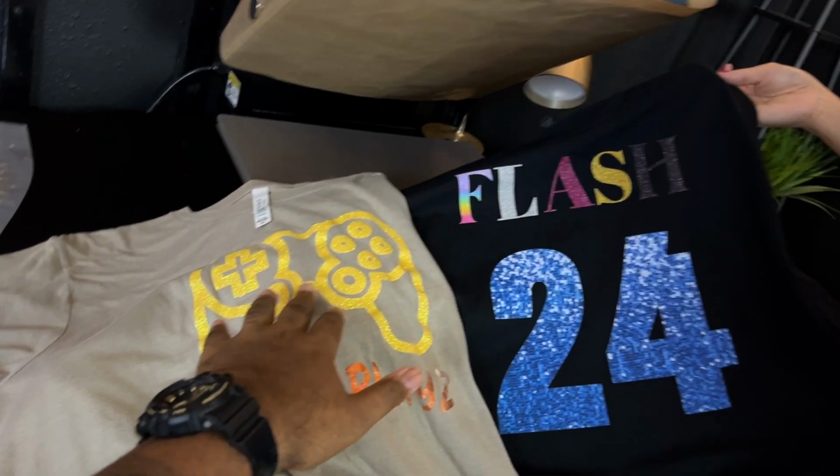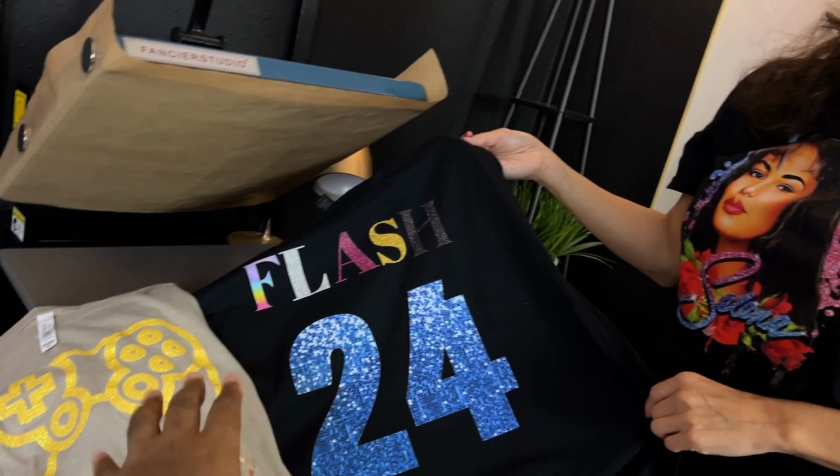Again, these are like the dark transfer papers or vinyl that look good for a day, but we're talking over time, not throwaway shirts. We're talking something that you can wear consistently, just like your Selena shirt.